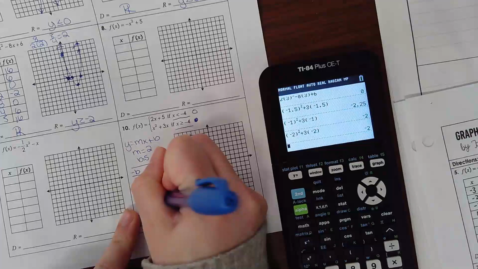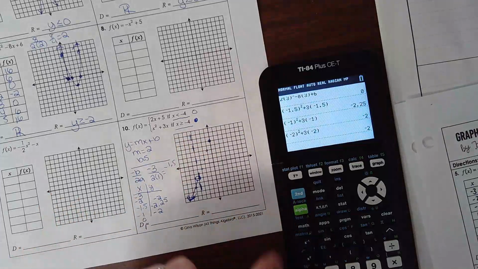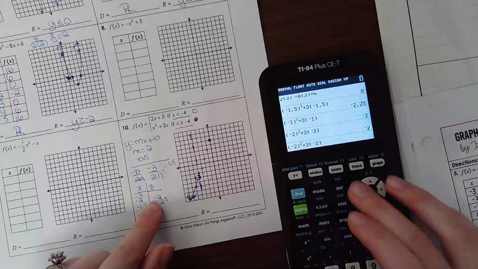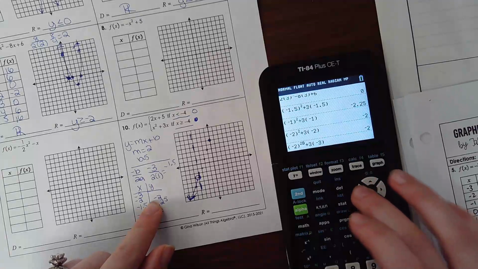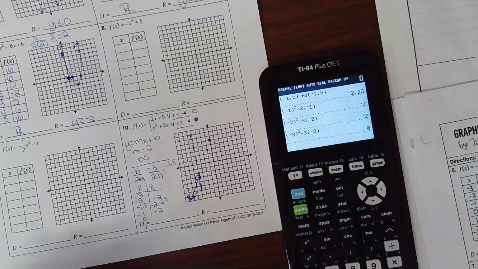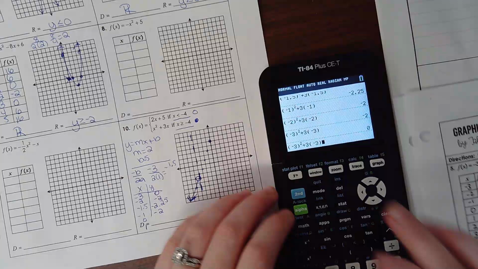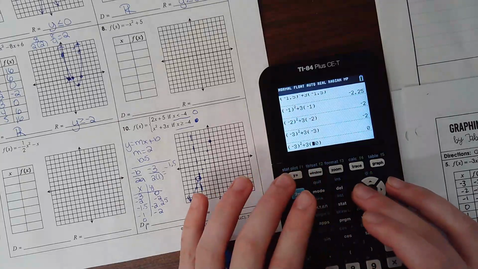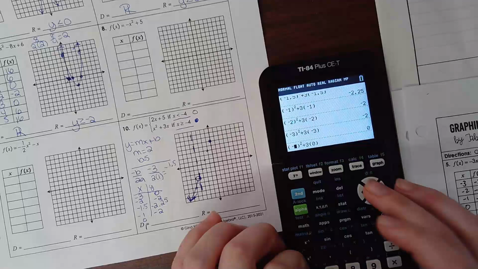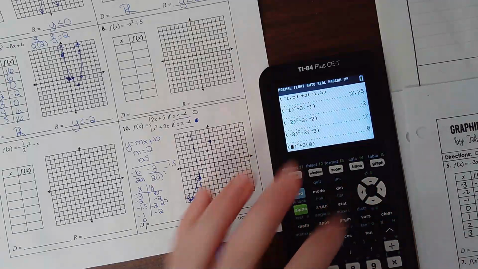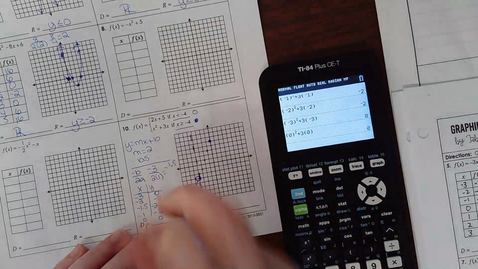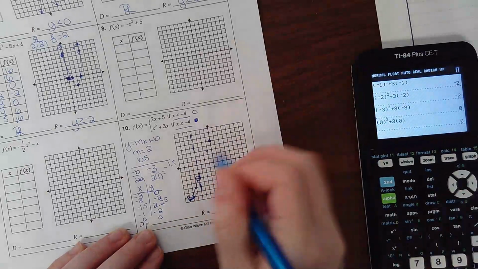Which was B, negative 2. Second entry, let's do negative 3. 0. And let's do 0. Second entry. Which is also 0. So let's graph these points all on this side.